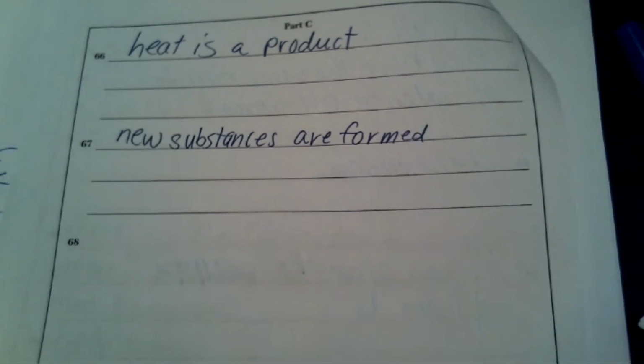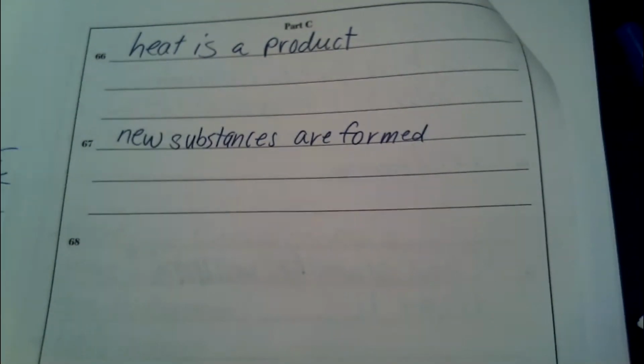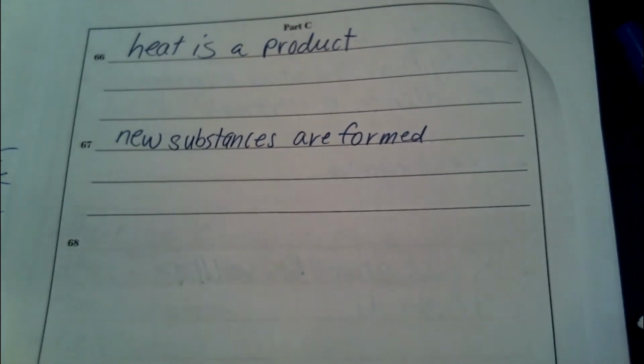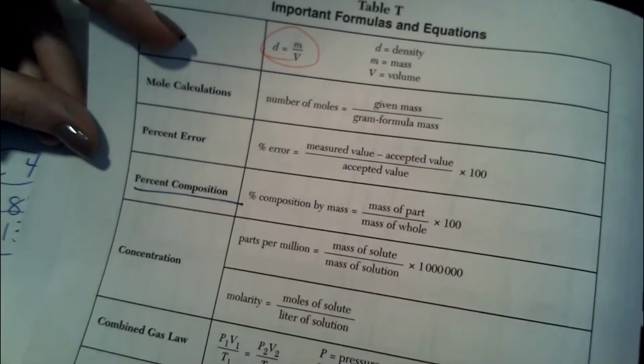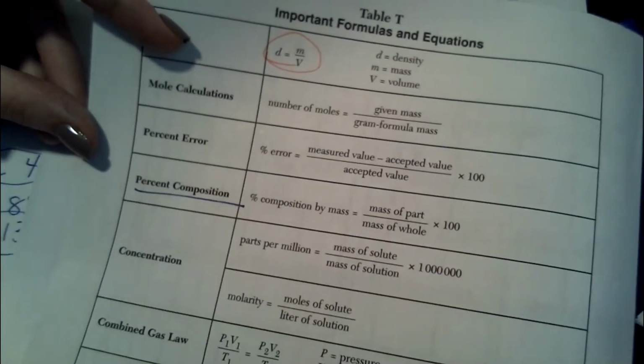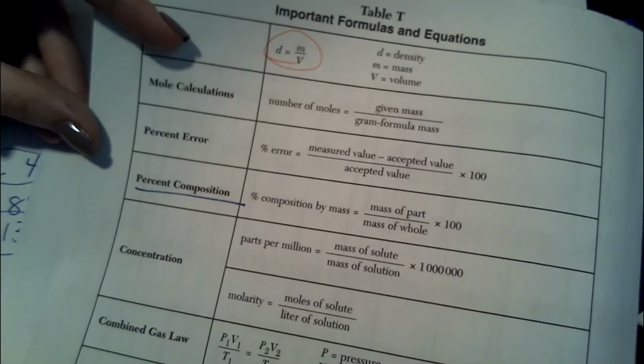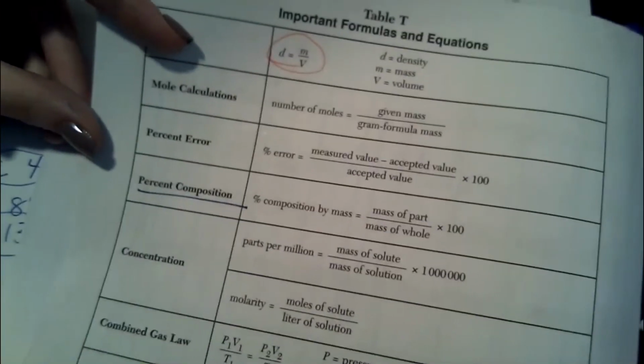Okay. 68 asks you, show a numerical setup for calculating the percent composition by mass in C6H10O5. All right. Percent composition is given to you on table T. Anytime you do math, you go to the back cover, table T. It's part over whole times 100.